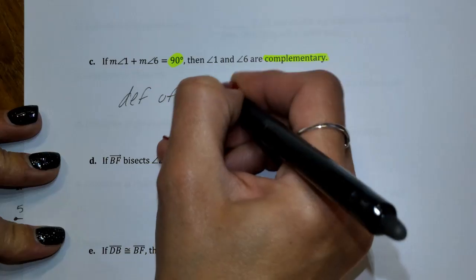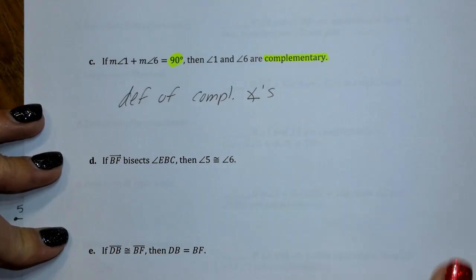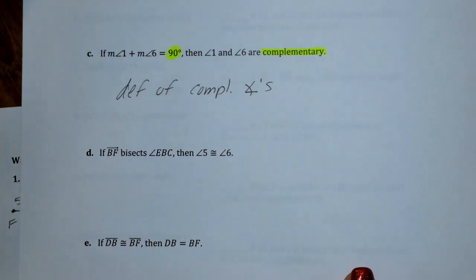I'm going to abbreviate. If you need to write it out, please write out complementary angles. At any point, pause it.